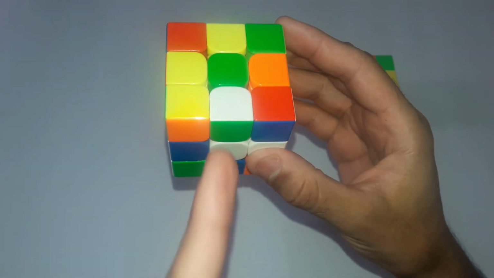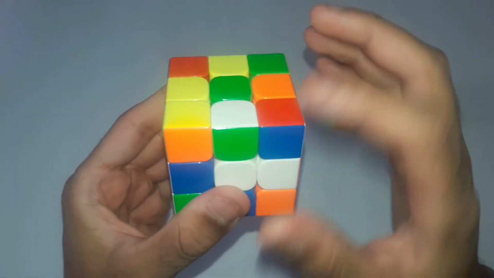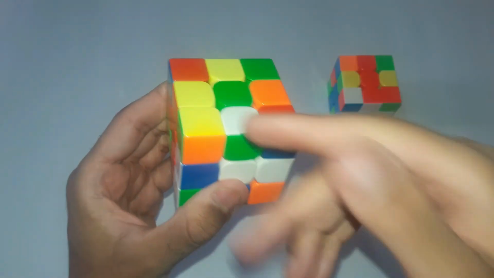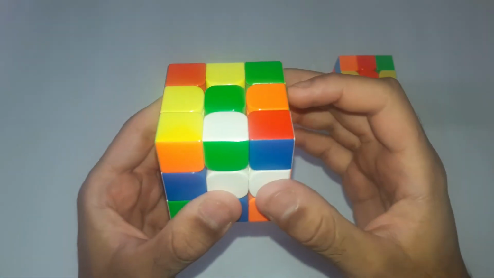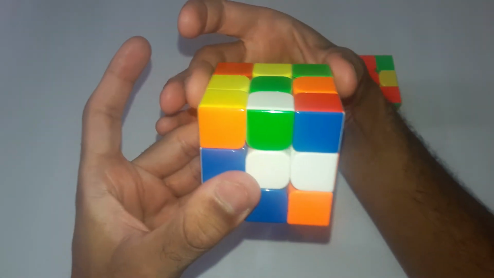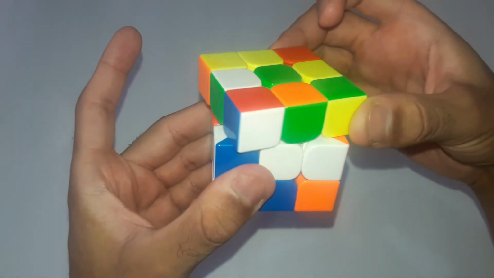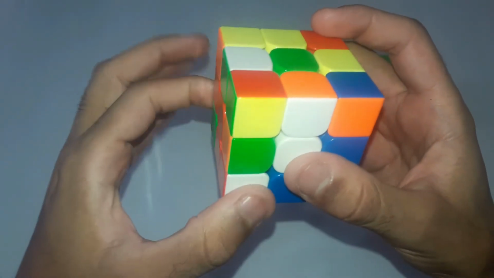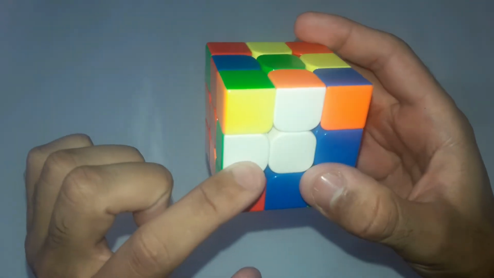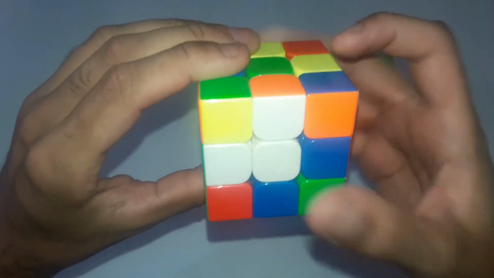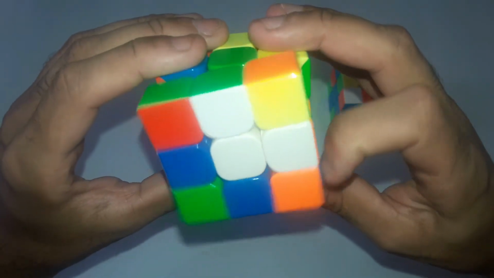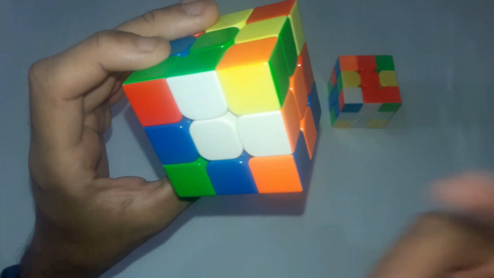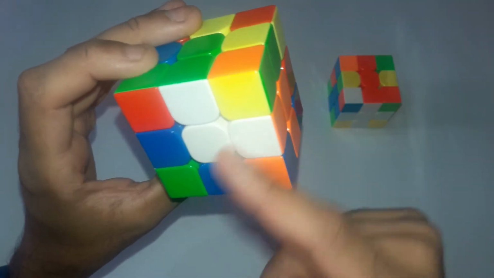The piece is already in that position, but it's flipped. So how can I turn this piece? Take a look. I can do the movement U, after F prime, L, okay, I join the white, and so on. Do the movement F. Now I have 2 white edges pairing with the center.